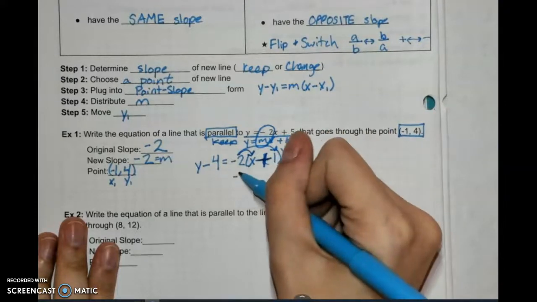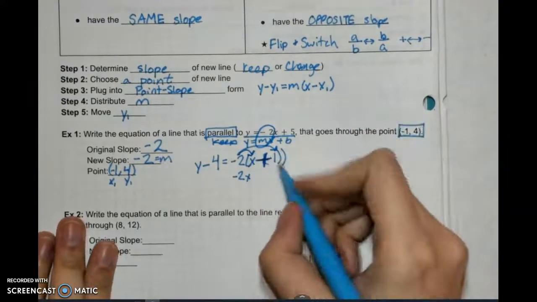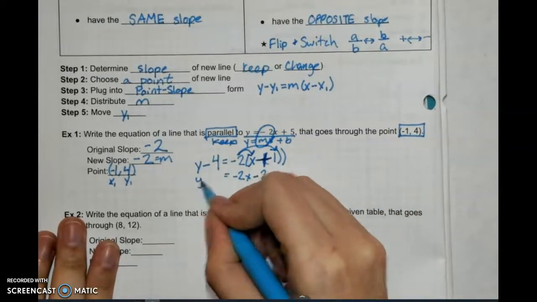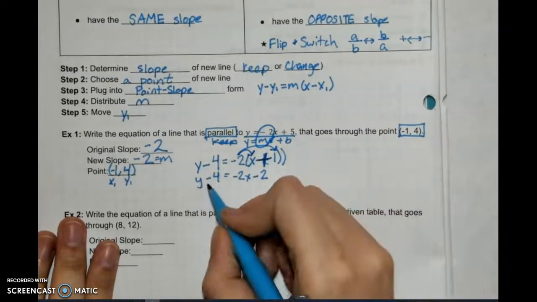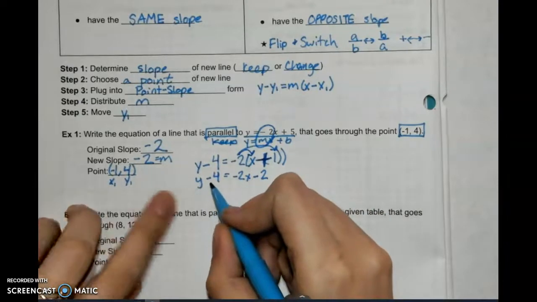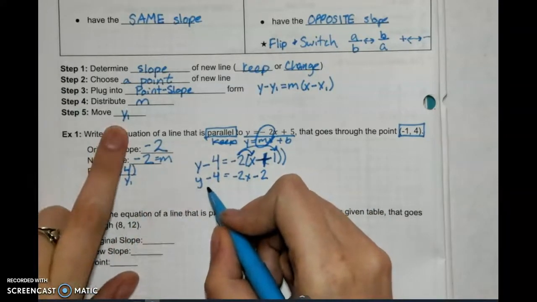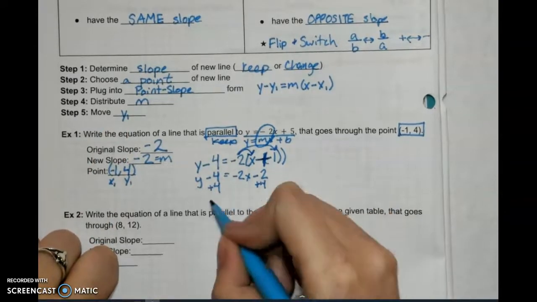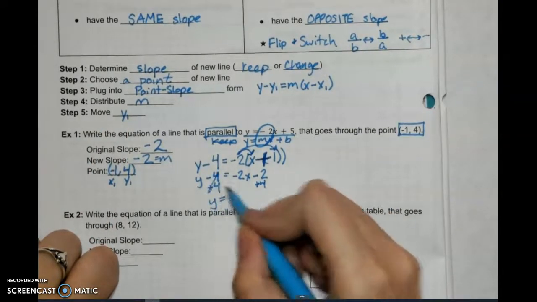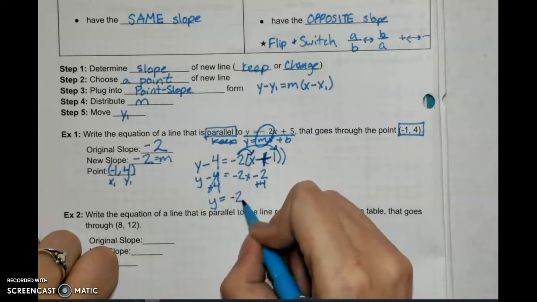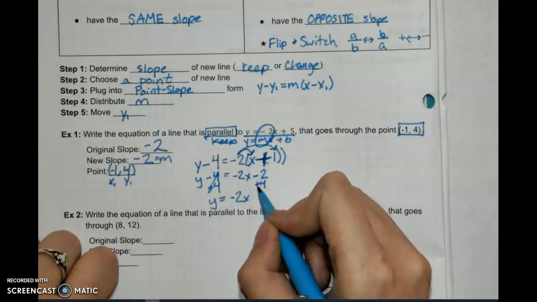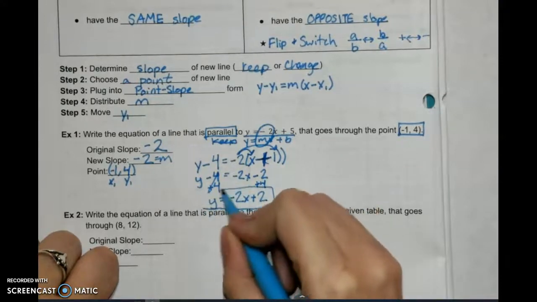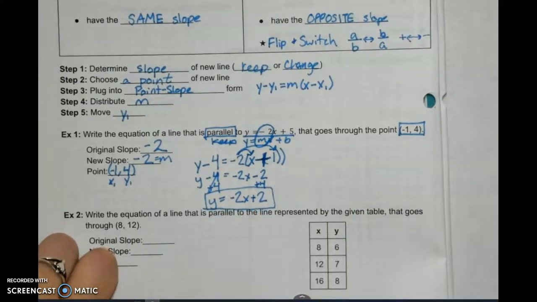Negative 2 times x is negative 2x. Negative 2 times 1 is negative 2. Equals y minus 4. Then the opposite of minus 4, because I want to move my y1, is plus 4. y equals negative 2x, then negative 2 plus 4 is positive 2. That is my answer.